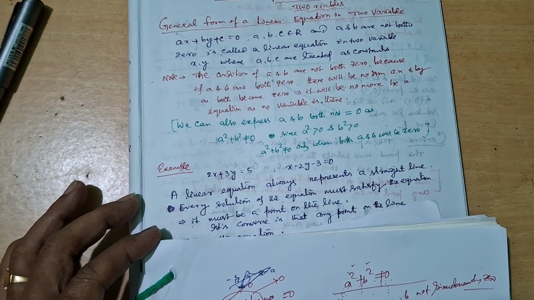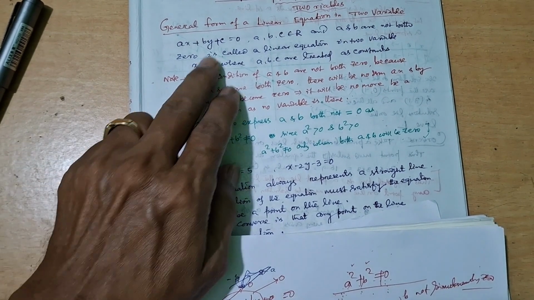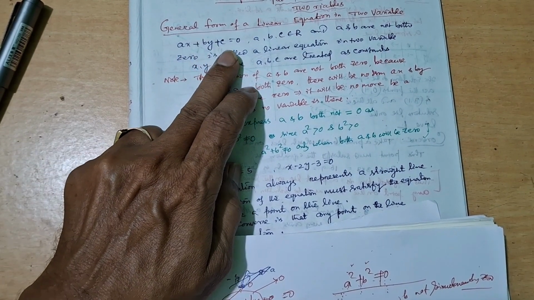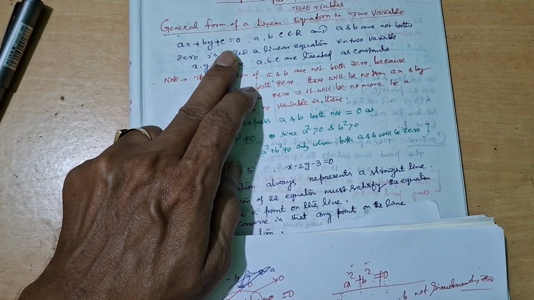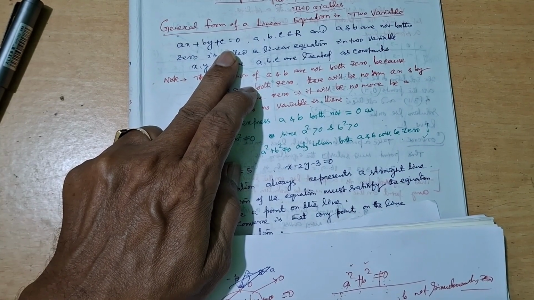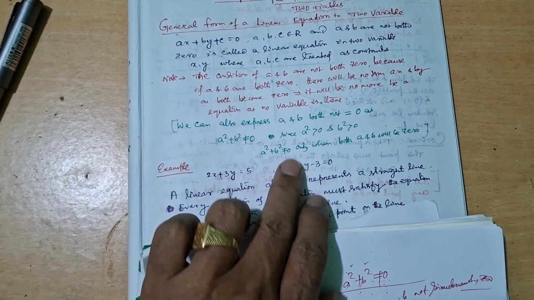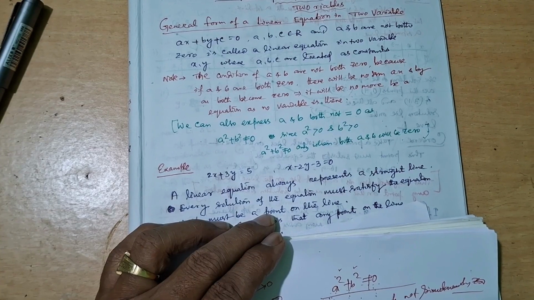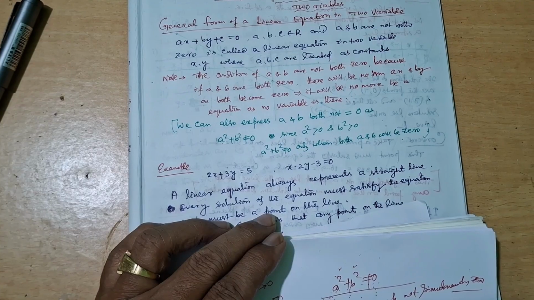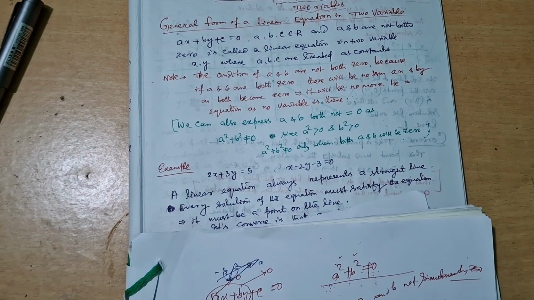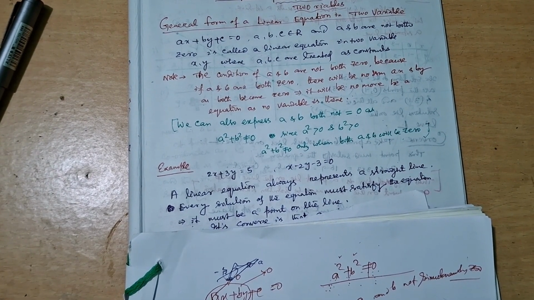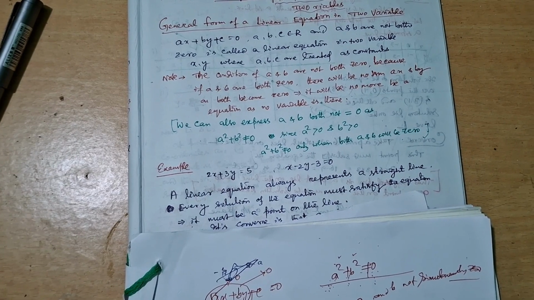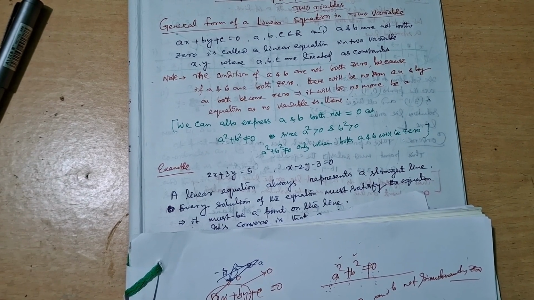2x + 3y = 5, we transfer it into the general form ax + by + c = 0. It will be 2x + 3y − 5 = 0, equation 1. Then it is given x − 2y − 3 = 0, equation number 2. These are two simultaneous equations in two variables, and they are linear equations with the variables x and y.